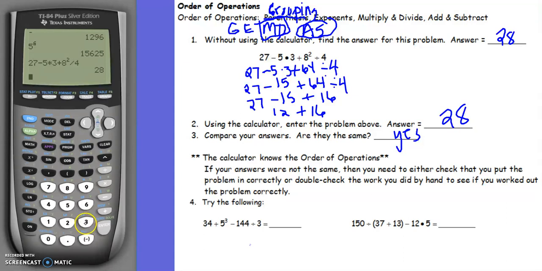Alright, let's try the last two. So we have 34 plus 5 cubed minus 144 divided by 3. I get 111. Okay, and then the last part is going to be 150 divided by parentheses 37 plus 13 minus 12 times 5. I get negative 57.